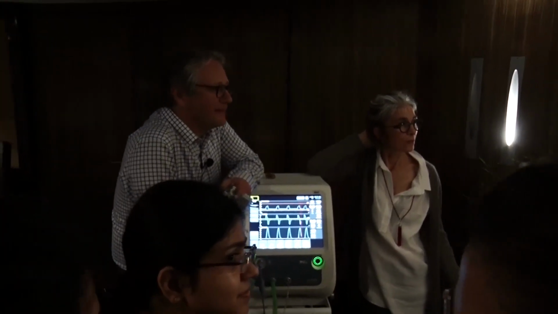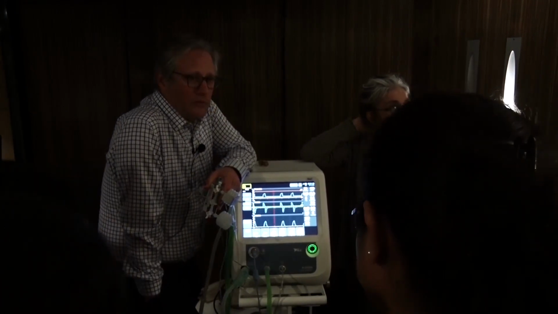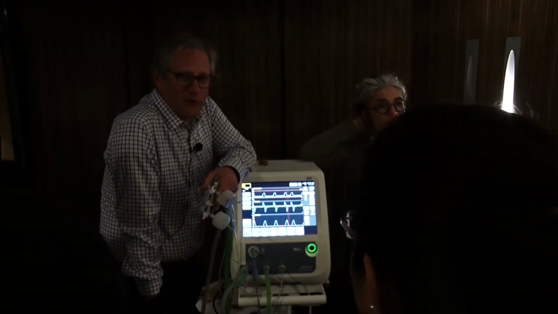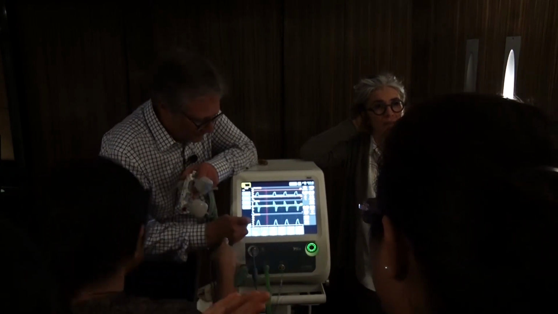Again, I think it's a resistance thing, just to help improve the map. What does the rise time do? It decides how gently the breath is delivered.